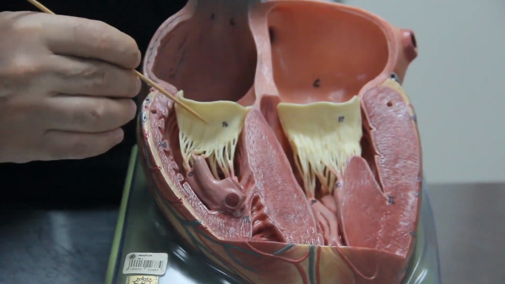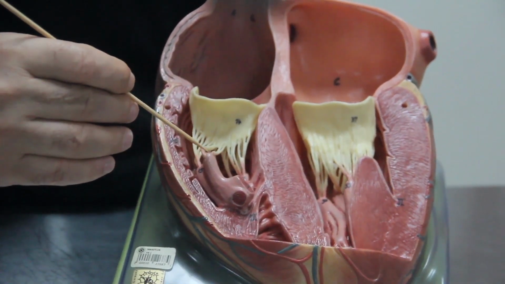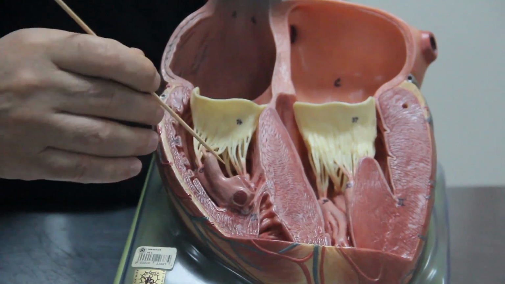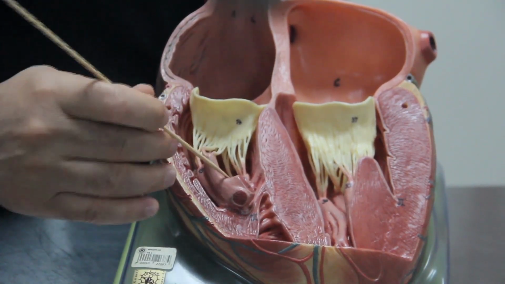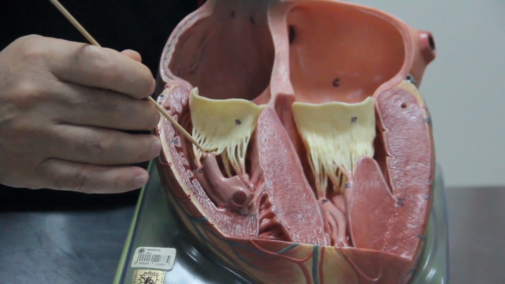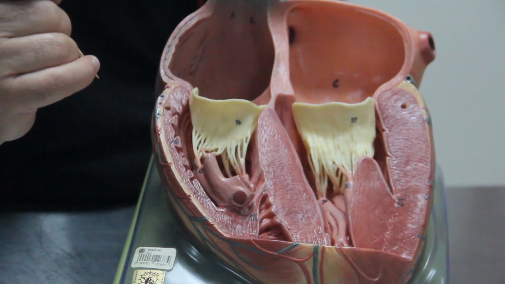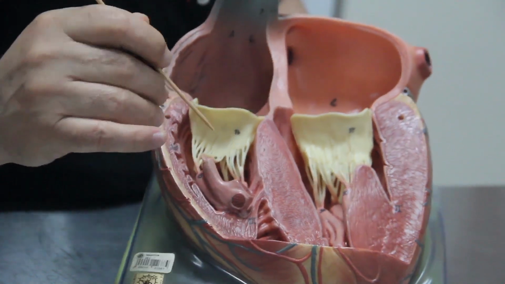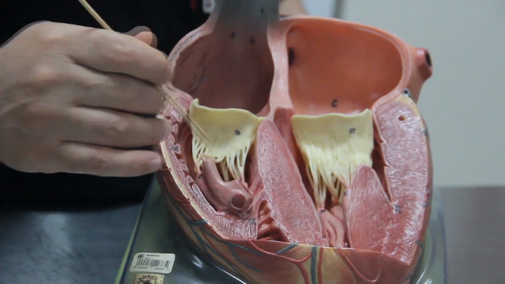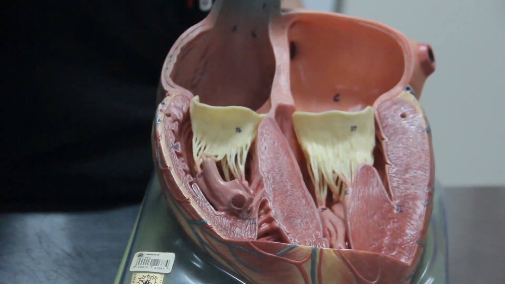These tendinous cords attach to the apical part of these column-like muscles, which are referred to as the papillary muscles. We're going to look at the papillary muscles a couple of minutes later.